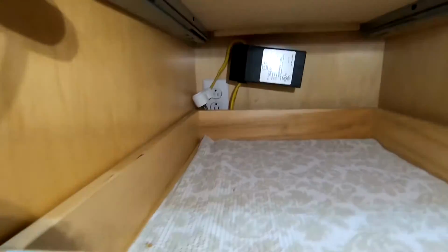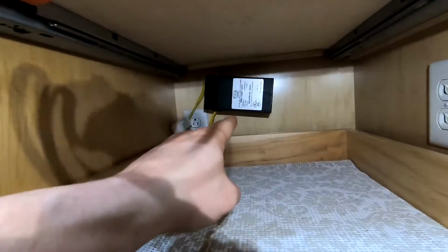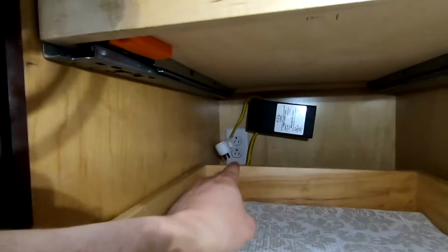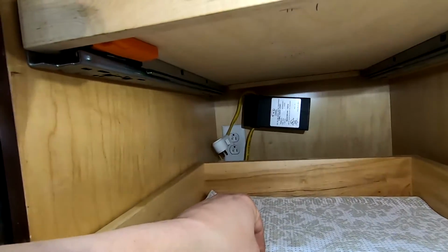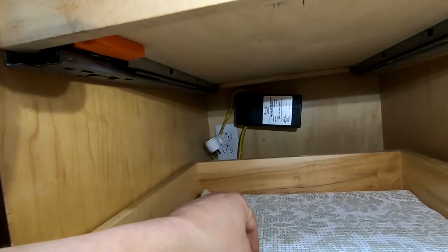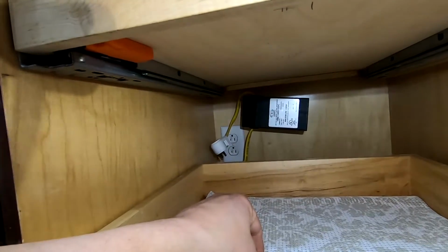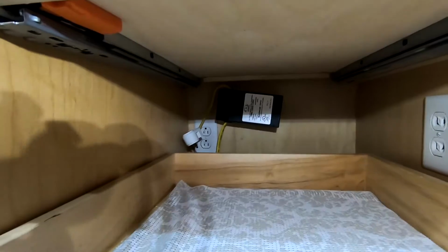Now, you can see underneath my cabinet, the way this is rigged right now, that's the transformer I was telling you about. That's the outlet it's currently drawing its power from. And then the switch I showed you previously is under the cabinet to turn it on or off. No dimmer control. Okay, so let's test this and see how this is going to work.